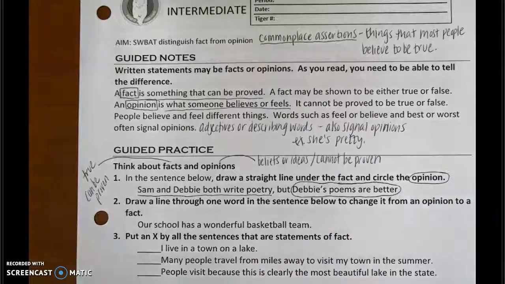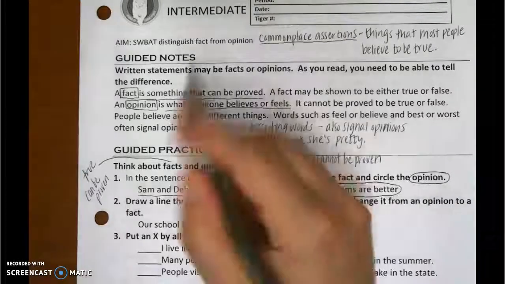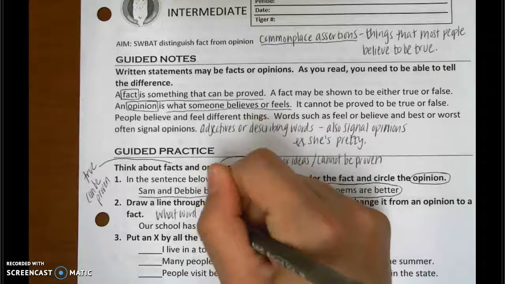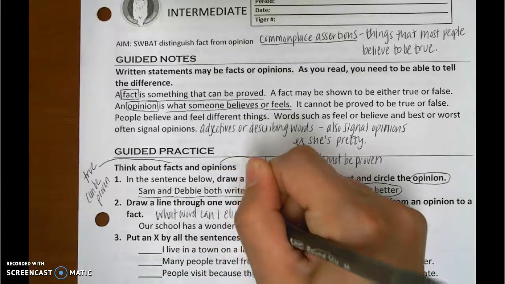Draw a line through one word in the sentence below to change it from an opinion to a fact. Okay, it says, our school has a wonderful basketball team. So in other words, which word can I eliminate to make this a fact instead of an opinion? What word can I eliminate?